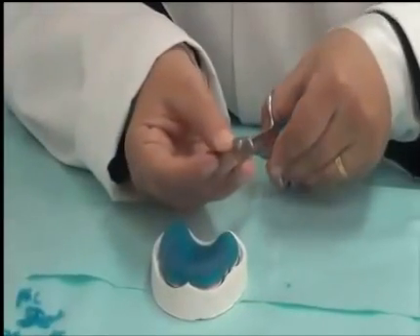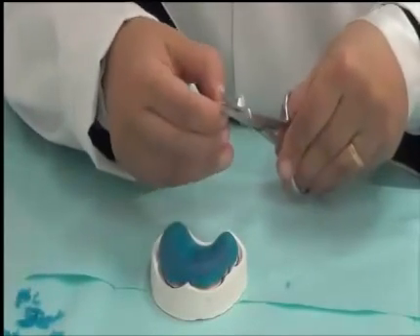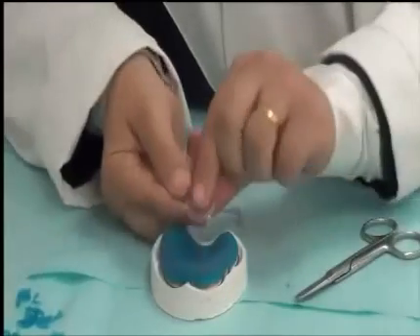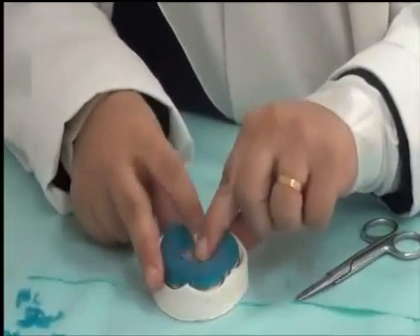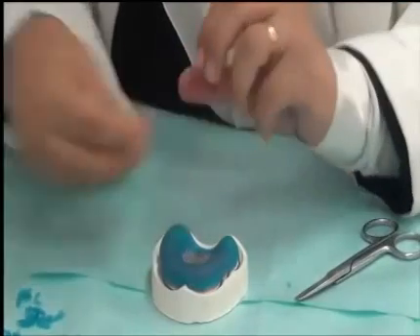So before light curing, we can add any material that is opaque and cut it into this shape and just add it into the palatal area. This will reduce the shrinkage while we are doing the light curing of the material.